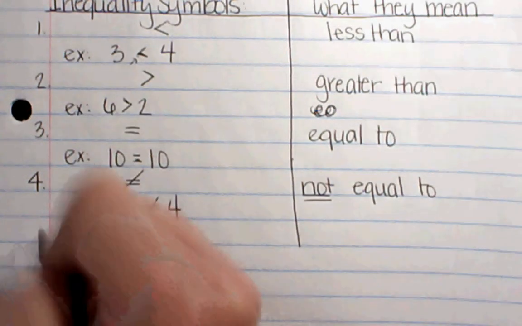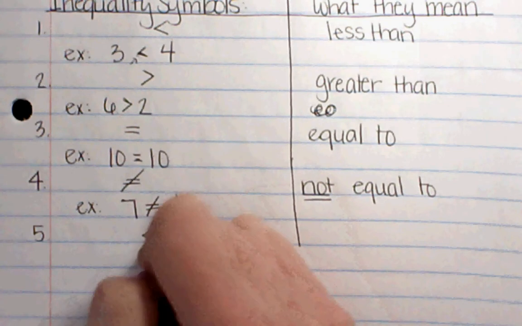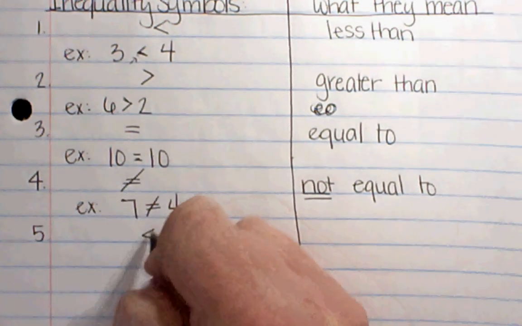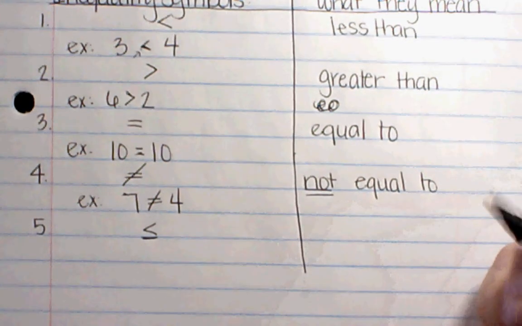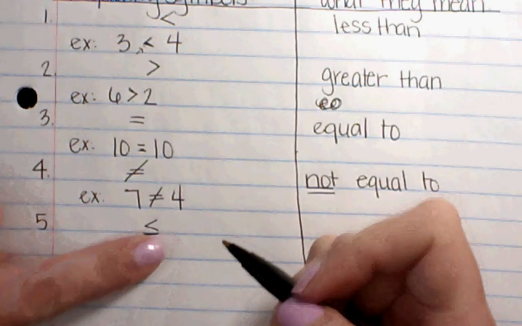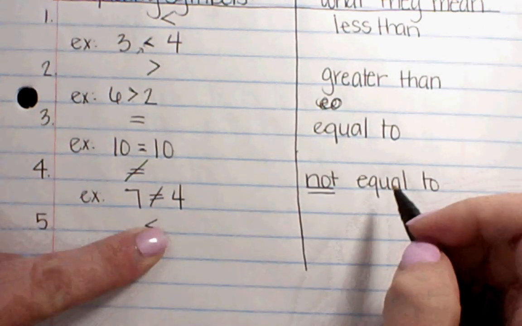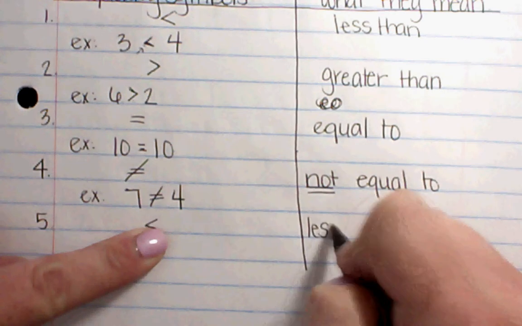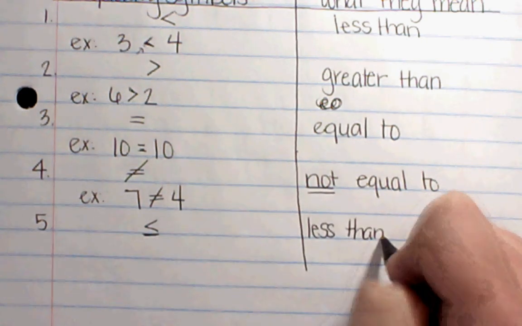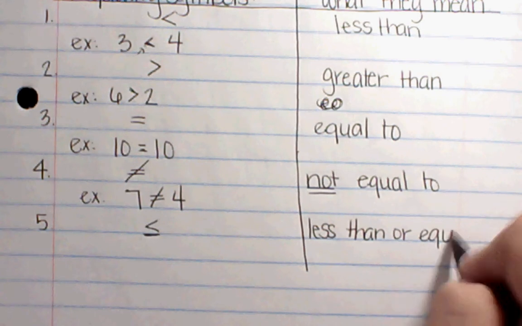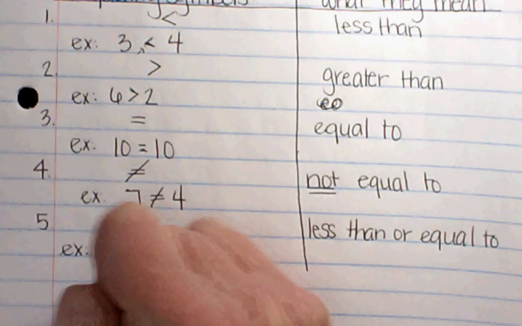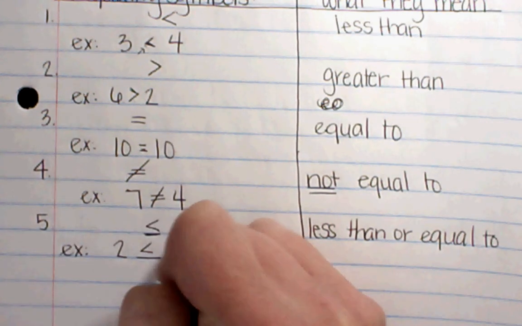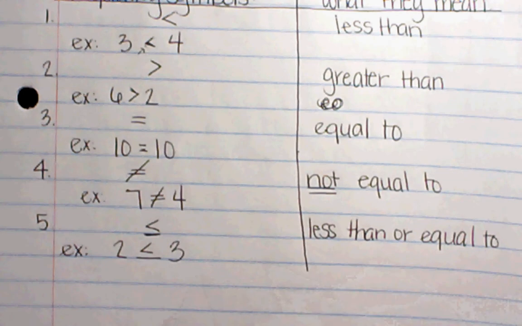We have 2 more. So the next one you would see would be Pac-Man's mouth opening to the right with a line underneath it. So this one's kind of tricky. If you cover the line, it's a less than sign. So this sign actually means less than or equal to. An example would be 2 is less than or equal to 3. Still makes it a true statement because 2 is less than 3.